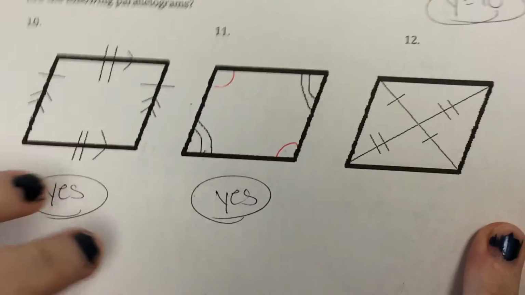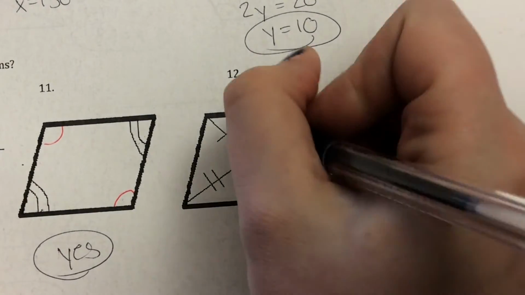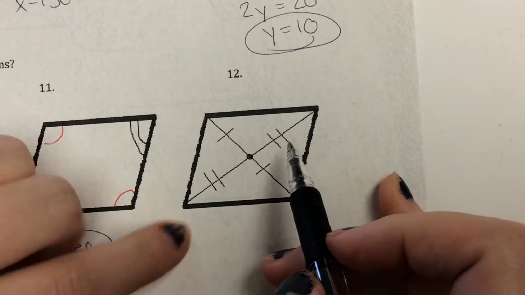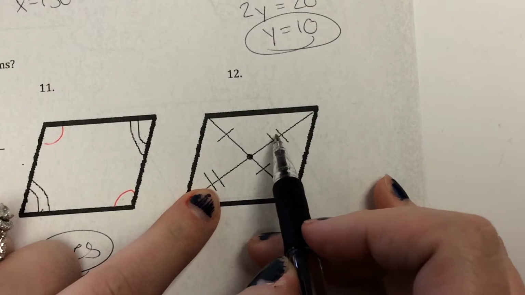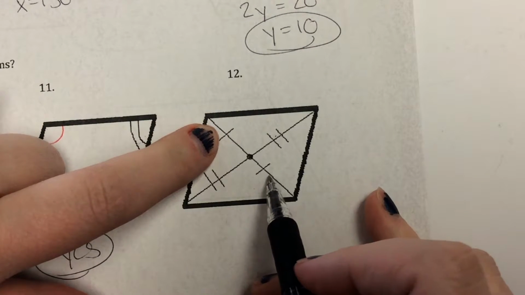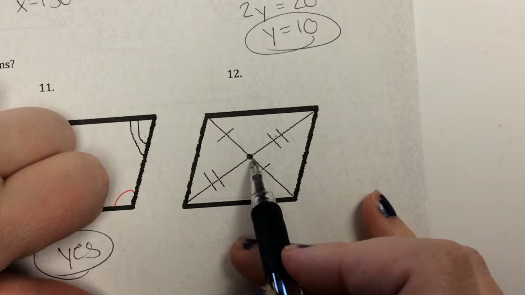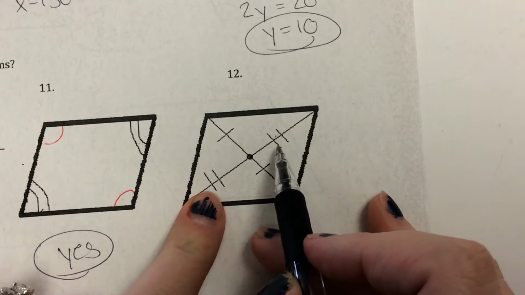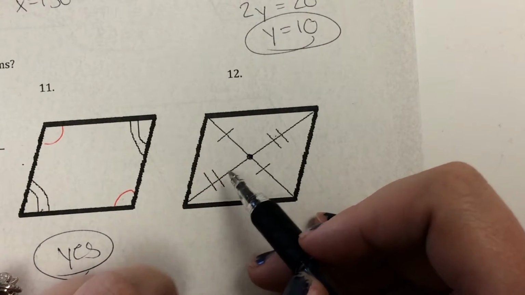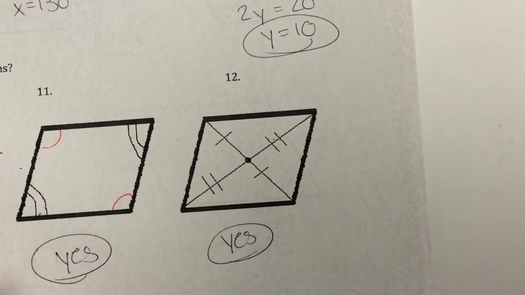Okay, and number 12, one of our theorems about parallelograms is that if the diagonals bisect each other, then it would be a parallelogram, and you know that they do bisect each other because of these little, once again, slash marks. The single slashes mean that this half and this half over here are congruent to each other, meaning this cuts it in half, this point here. And same thing the other way. These double dash marks mean that this side is congruent to this side because they are cut in half. So once again, yes, parallelogram.